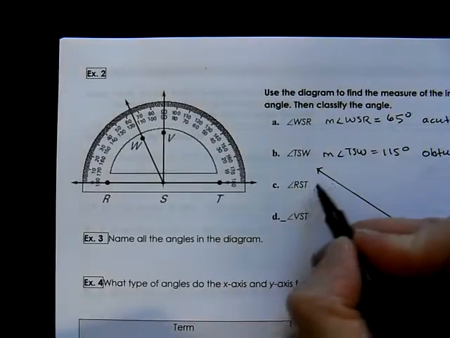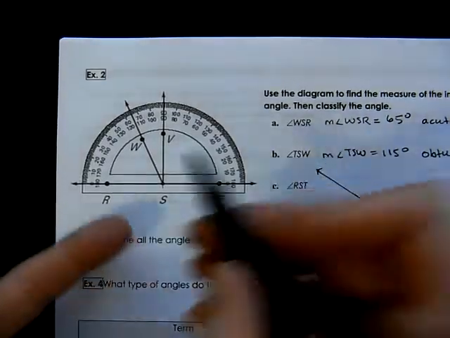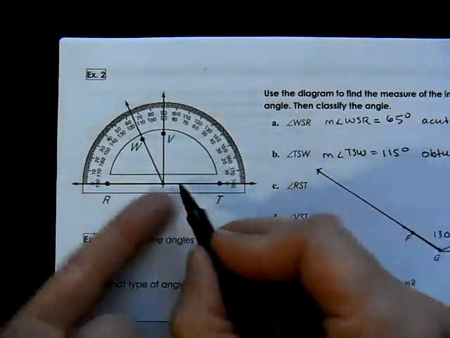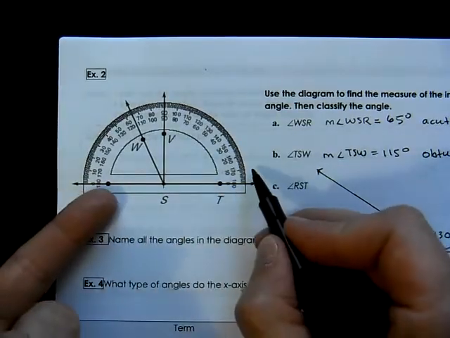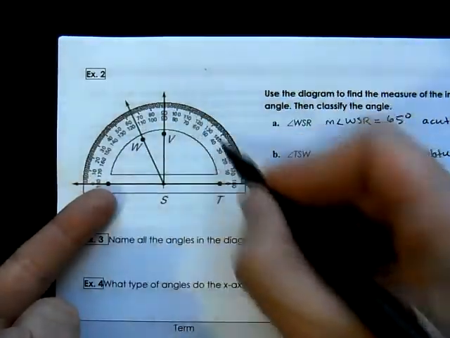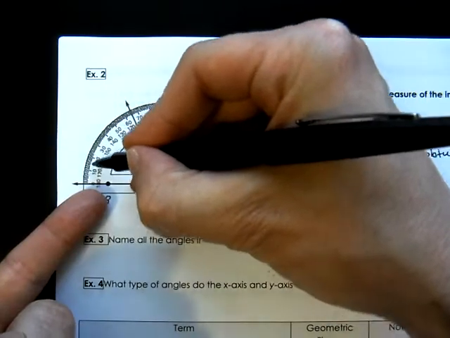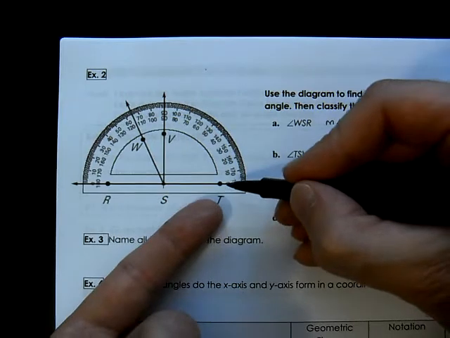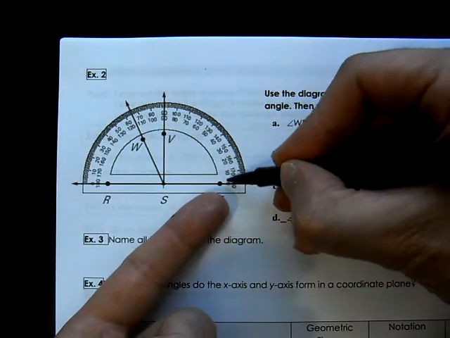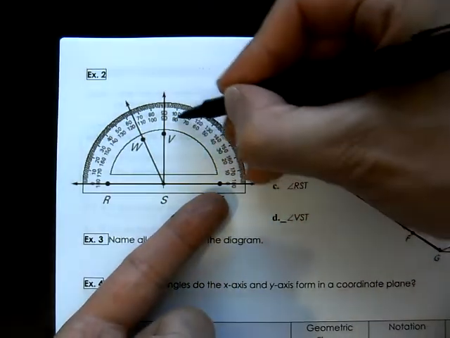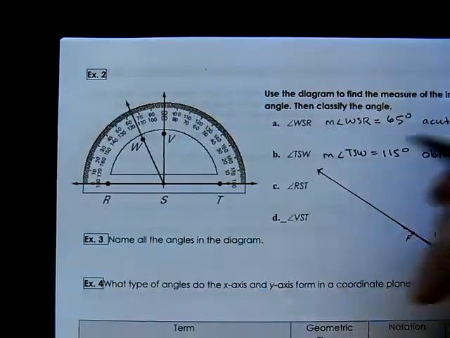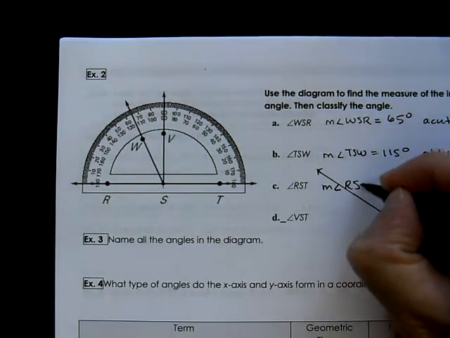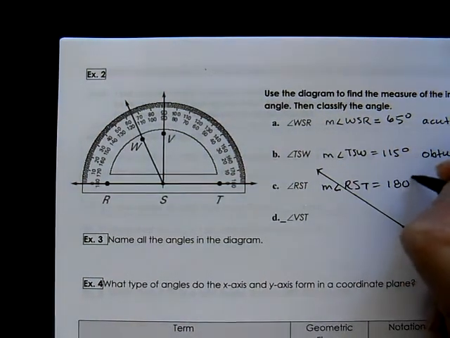When we're looking at the measure of angle RST, here's R, here's S, here's T. Both sides are lined up with the straight edge of the protractor, which means that that's a straight line. That's 180 degrees. If you started here at 0 and counted on the outside track, you'd get all the way up to 180. Or if you started on the right-hand side at 0, on the inside track you would count 0, 10, 20, 30, 40, 50, and keep on going all the way up to 180. So either way, you would get exactly 180 degrees. So the measure of angle RST is 180. That's a straight angle.